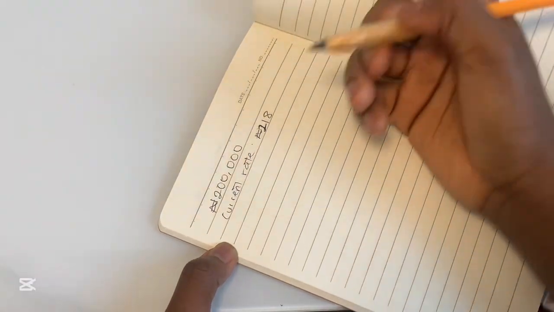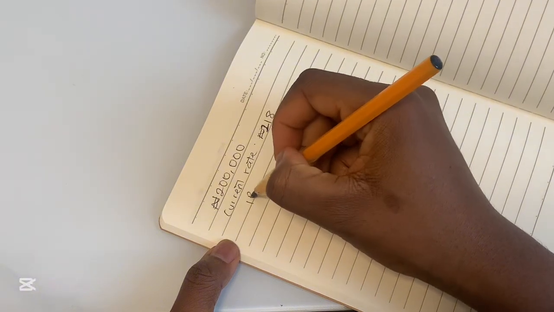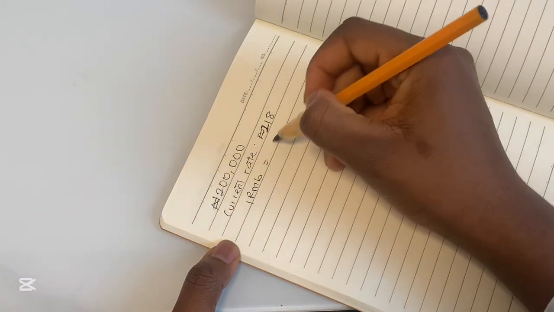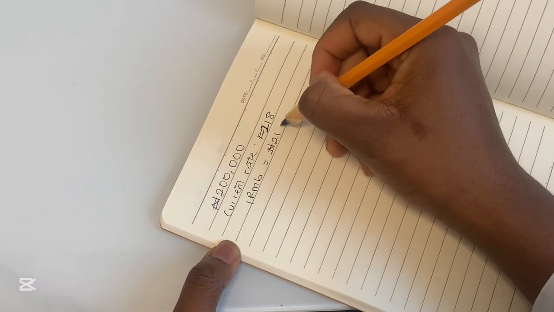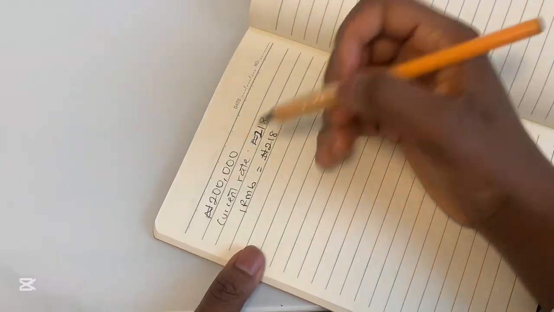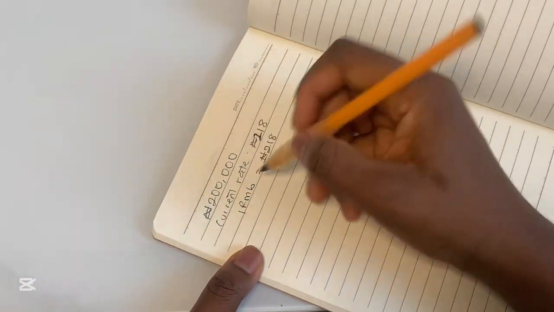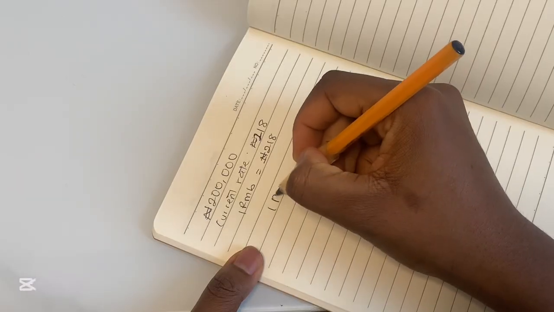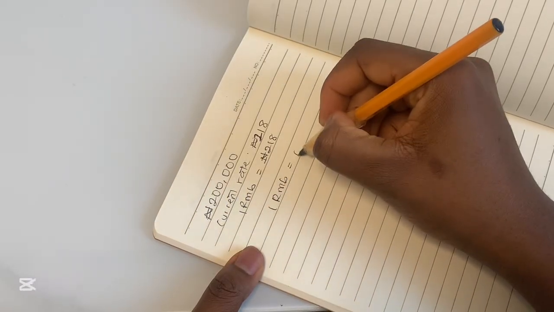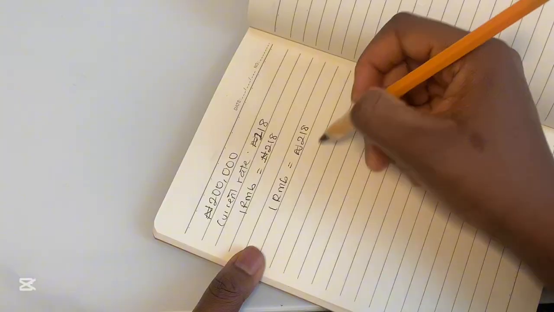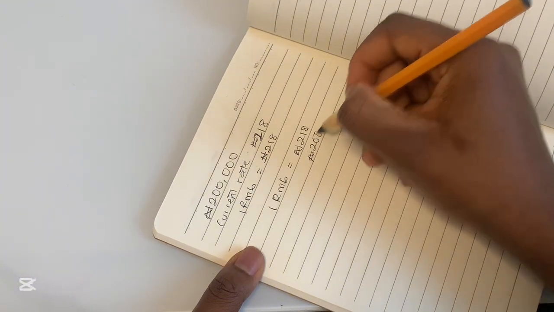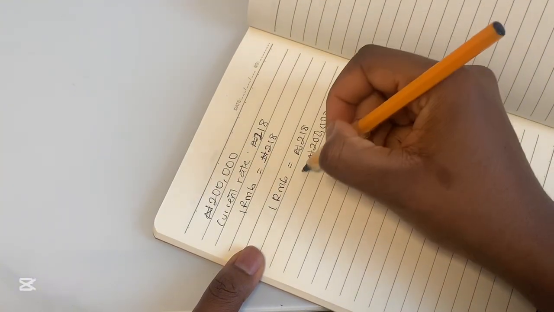That means that for 1 RMB you will get 218 naira. So since you want to convert 200,000, you say 1 RMB is equal to 218 naira. So 200,000 will now be equal to that.